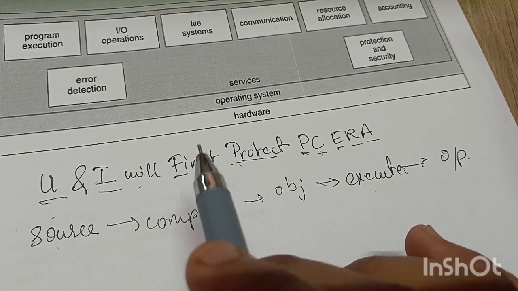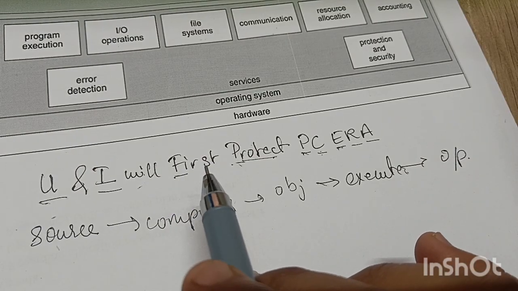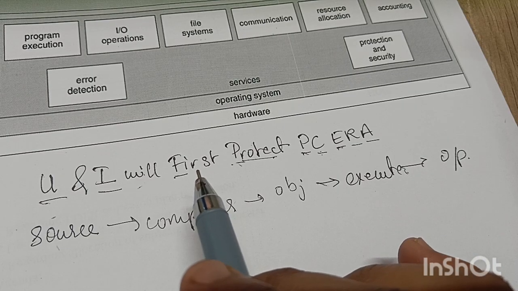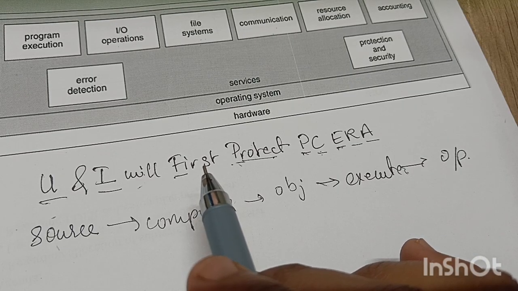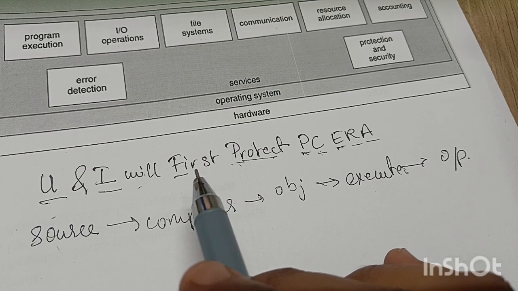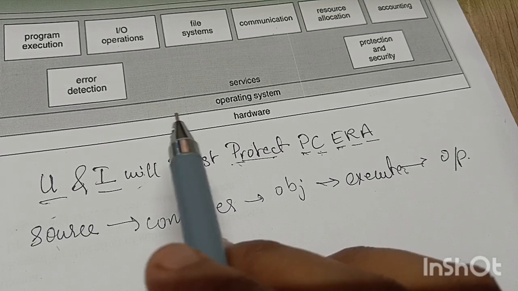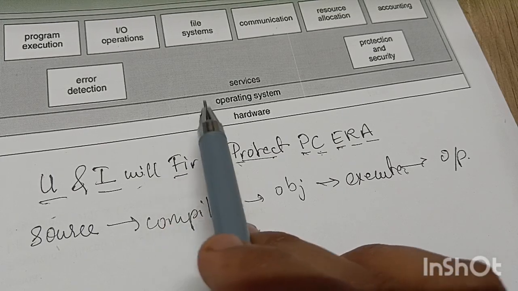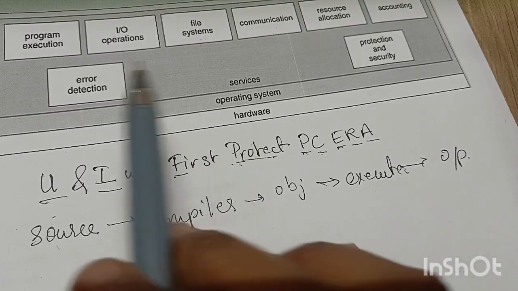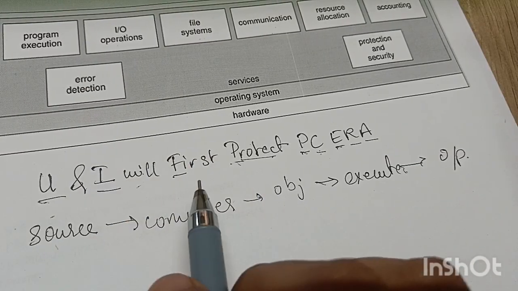Suppose, as I said, if errors occur in a program which is running in kernel mode, it may crash the whole system. So like that, the errors that are generated will be handled and detected by your operating system.